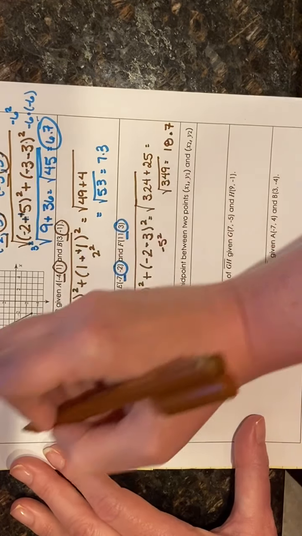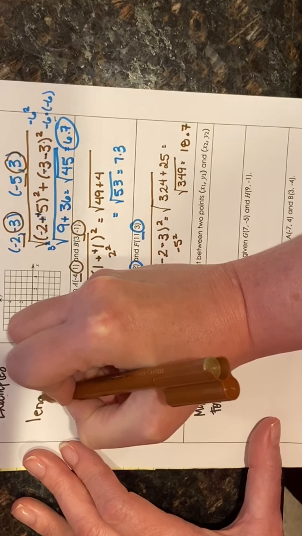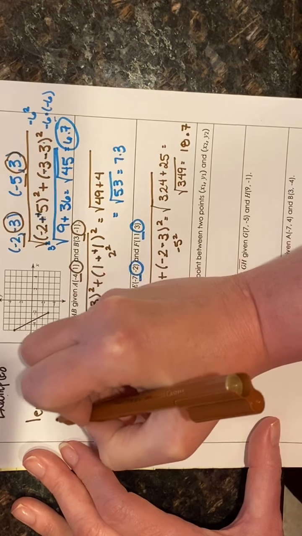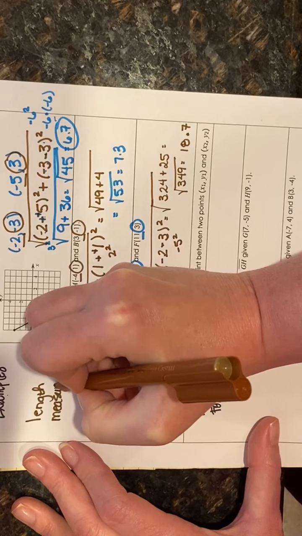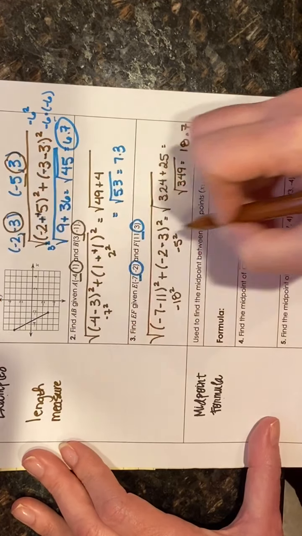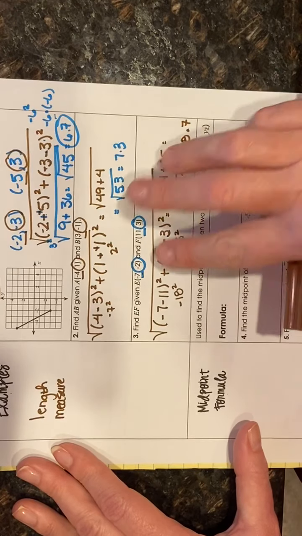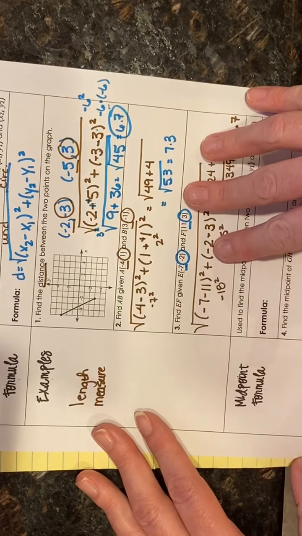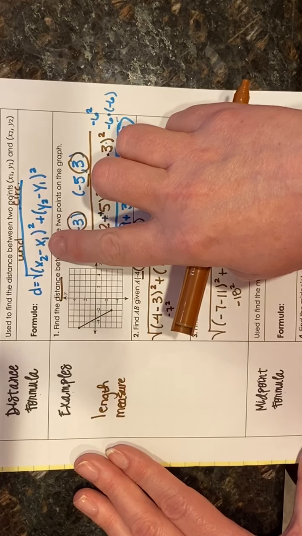So again, distance can also be called length. They might ask for length, they might ask for measure, or they might ask for distance. But either way, it's this big yucky formula. Just remember, the underlined numbers go together.